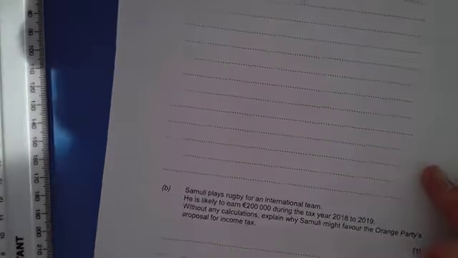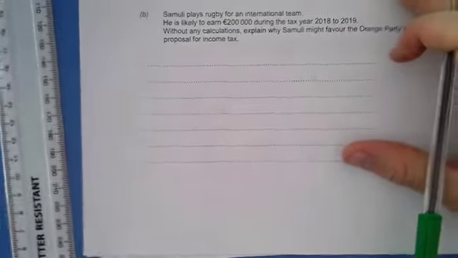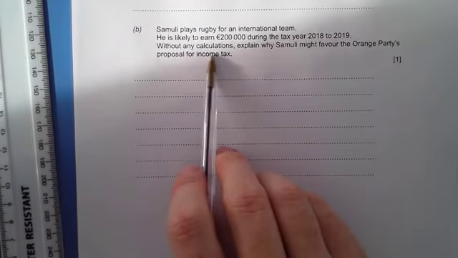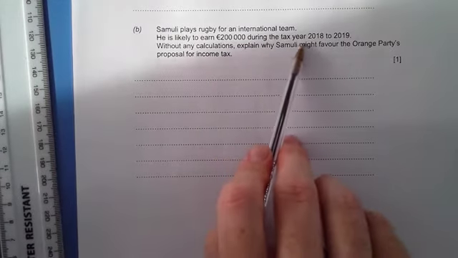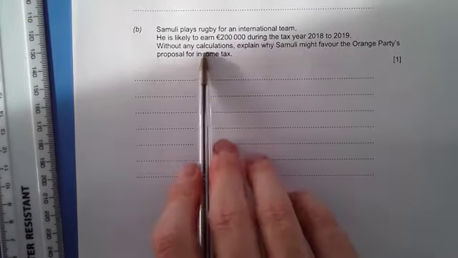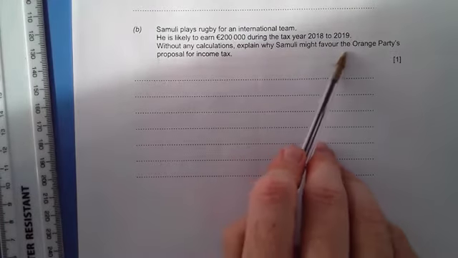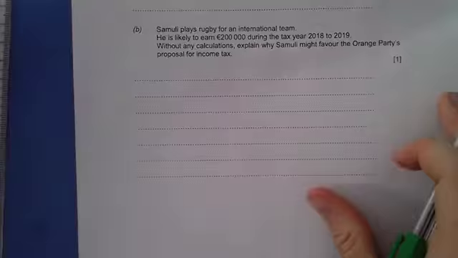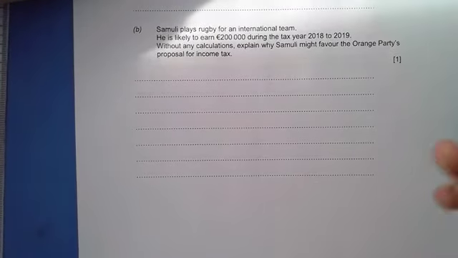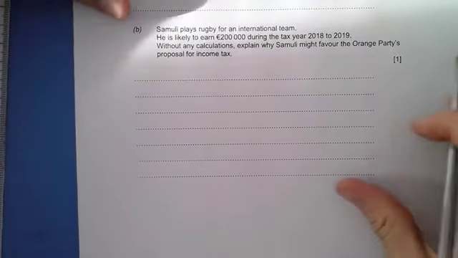Next question, part B. It says Sam plays for an international rugby team. He is likely to earn 200,000 euros in the tax year 2018 to 2019. Without calculations, explain why he would favour the Orange Party. Well, purely because they charge a lower amount on high salaries.